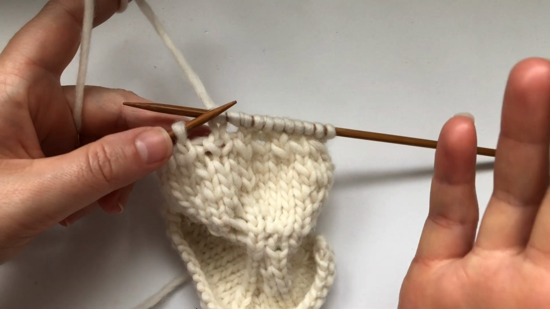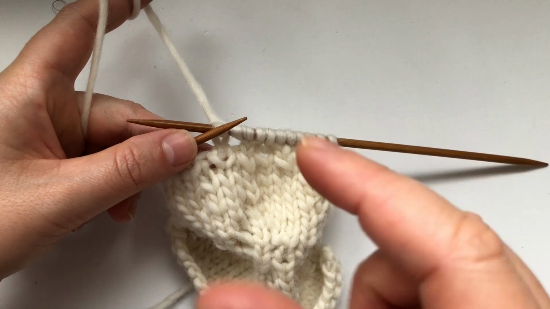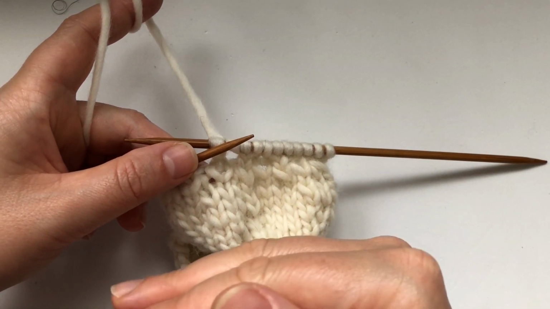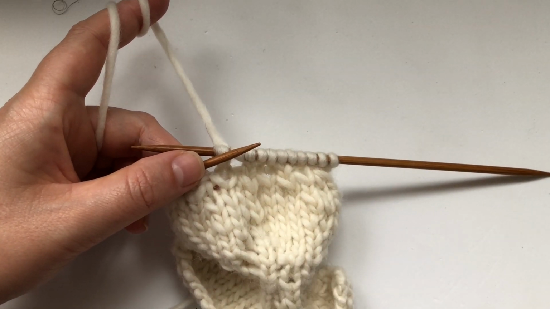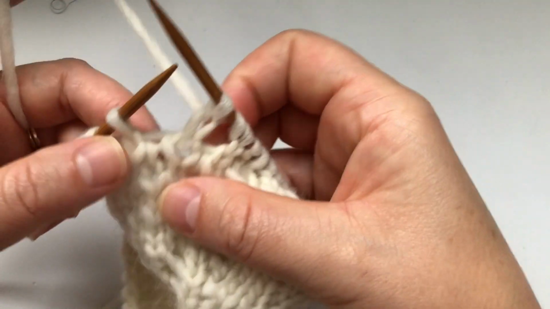So in a raglan sweater where you want to do increases on both sides of the raglan stitch, you would do make one right and make one left to mirror each other, and that is quite invisible, so it's a good one to know.